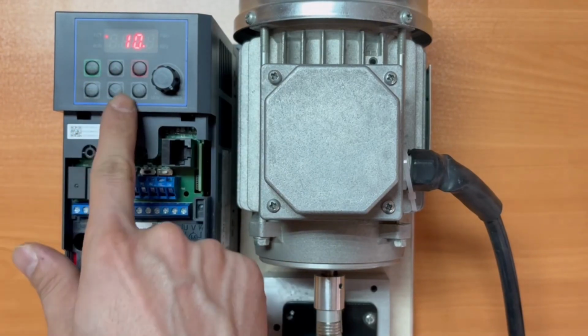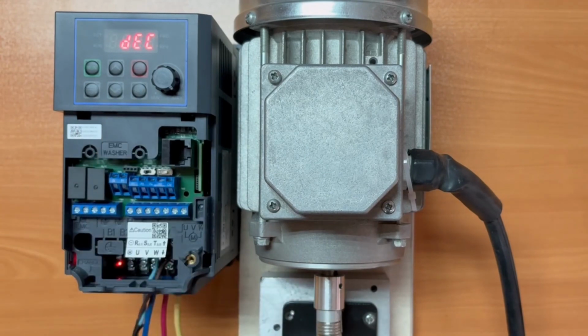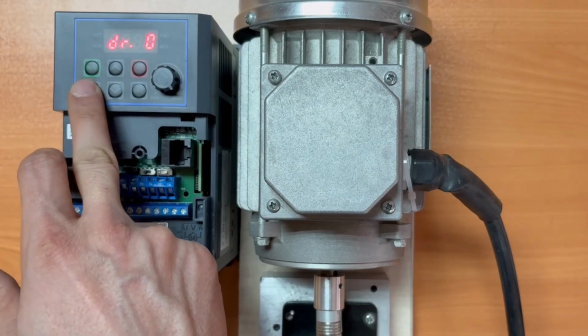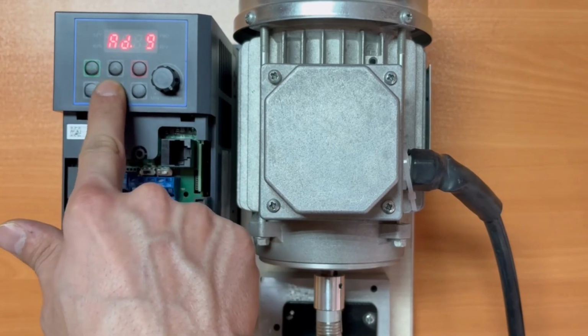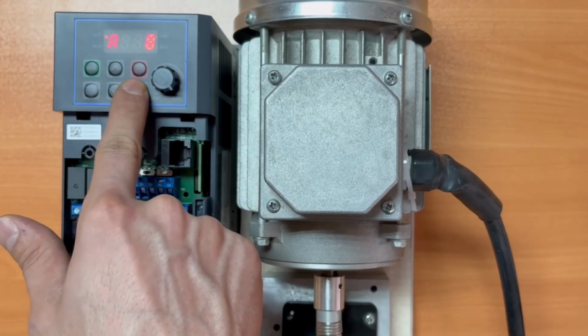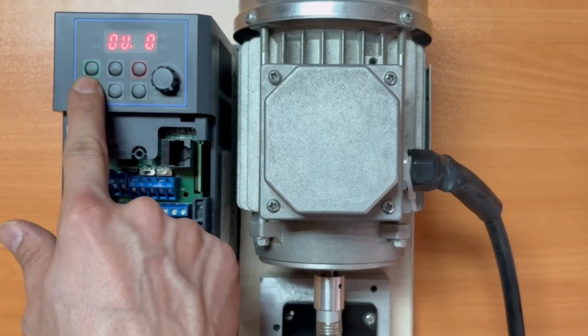DR20, which is my maximum frequency parameter, and the reference for this deceleration time is set to 50, meaning it should go from 50 to 0 in 10 seconds. After setting the stop mode to deceleration time, we said you need to enter parameter ADD8 and set it to 0, so our stop mode is via deceleration time.